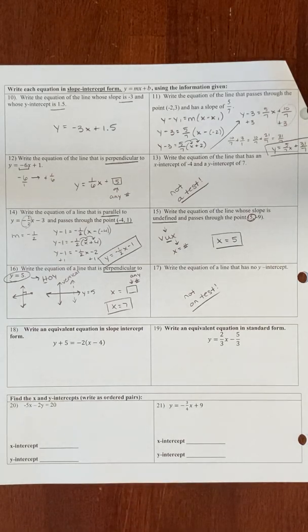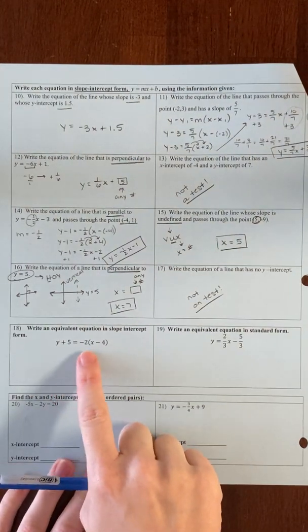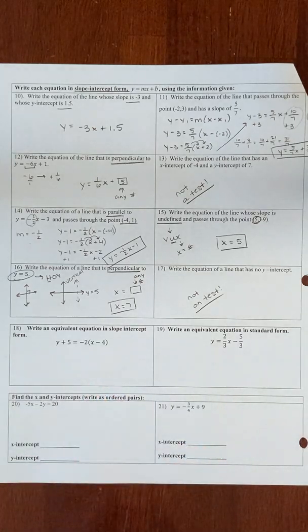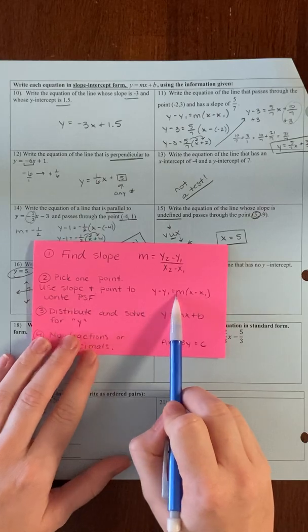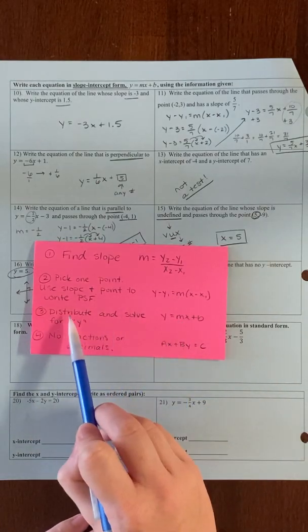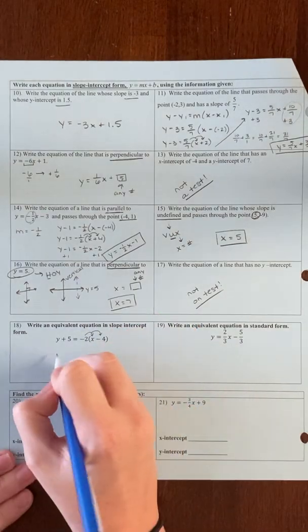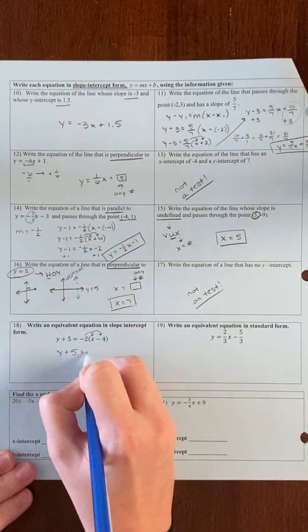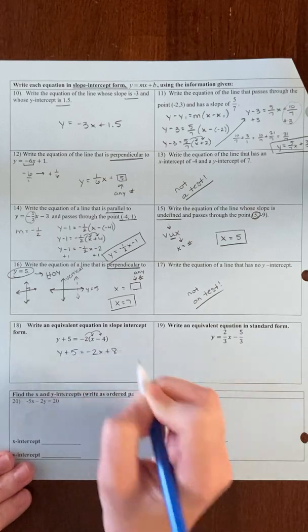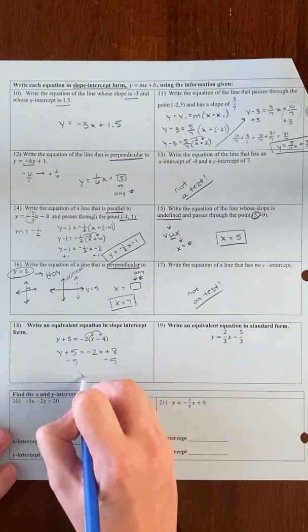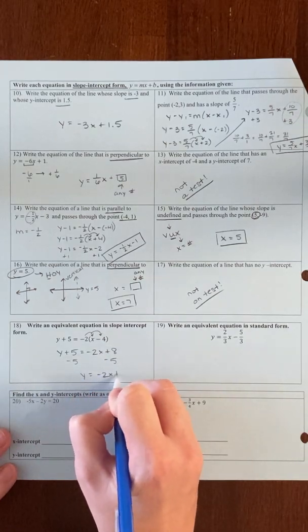Moving down to number 18, it says, write an equation or an equivalent equation in slope-intercept form. Okay, so here the equation we're given is in point-slope form. I want to write this in slope-intercept form. So again, just to remind you, here we are, we're in point-slope form. To get to slope-intercept form, I need to distribute and solve for y. Okay, so I'm going to distribute -2x plus 8. And then I'm going to solve for y by subtracting 5 from both sides. So y is equal to -2x plus 3.